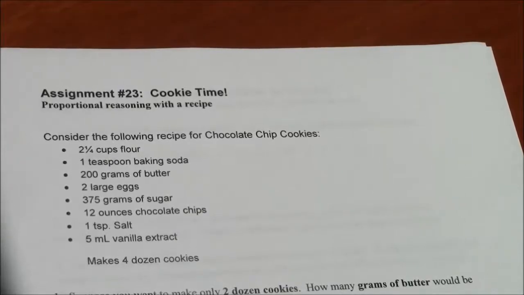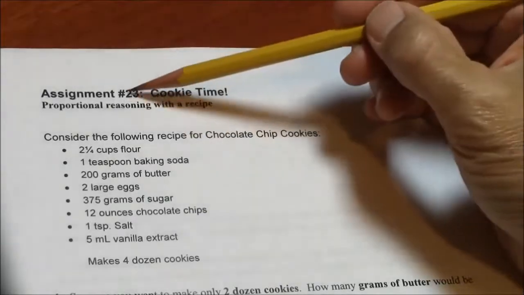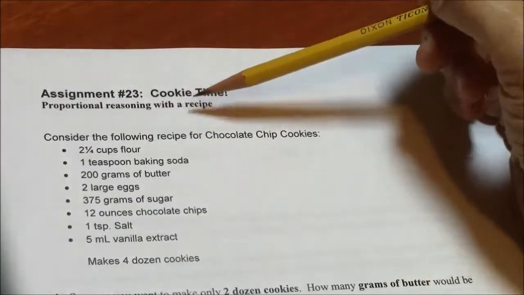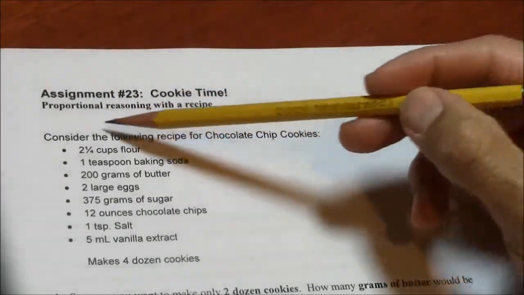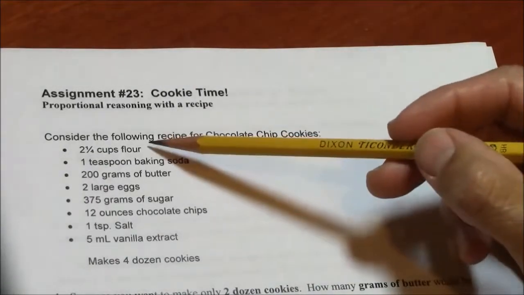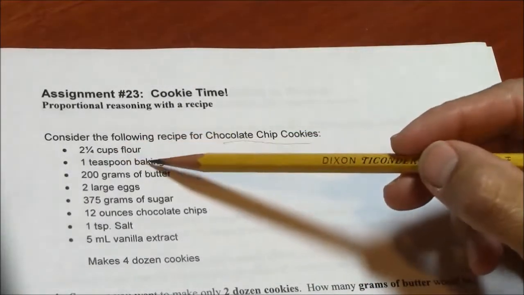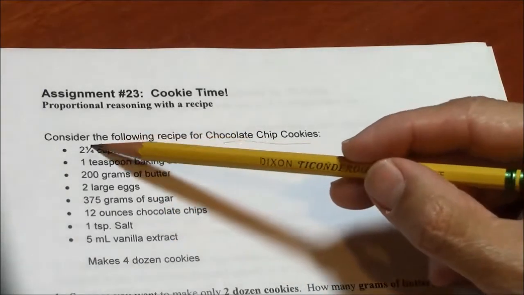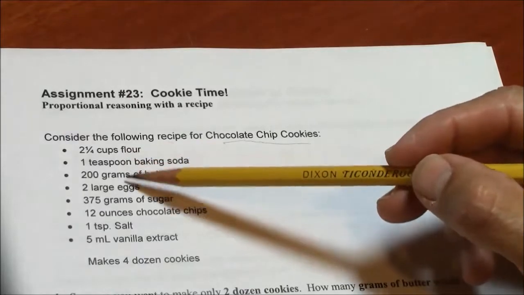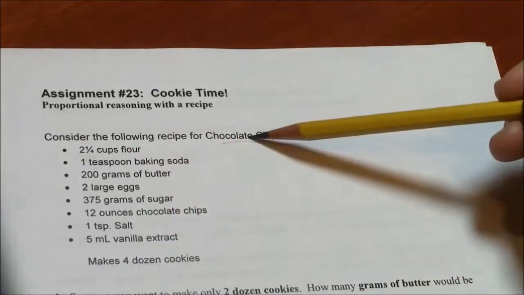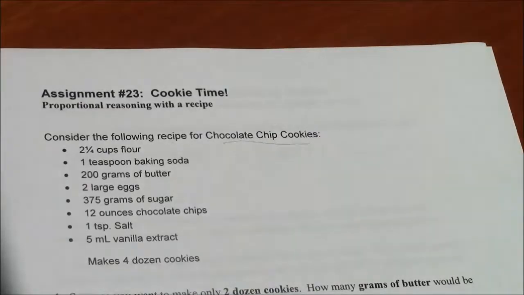This is video lesson number 23, Cookie Time: proportional reasoning with a recipe. Every recipe, here's a typical one shown here, chocolate chip cookies, requires certain quantities of ingredients. In reality, it's not that you need to use precisely these quantities, but they must be in proportion with each other for you to get tasty cookies.